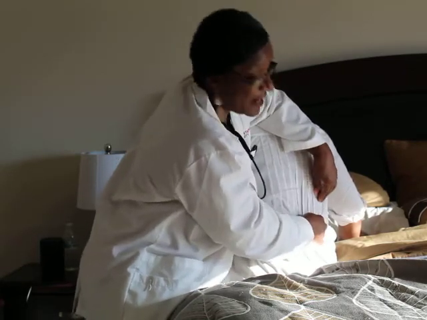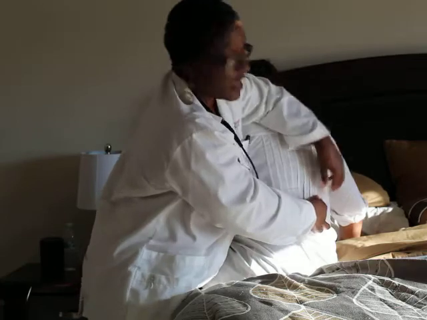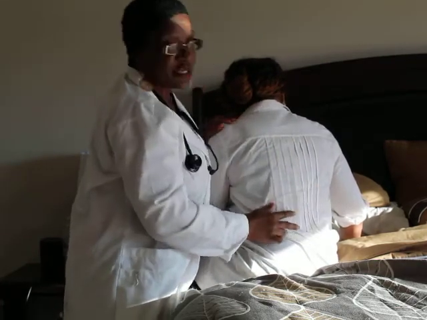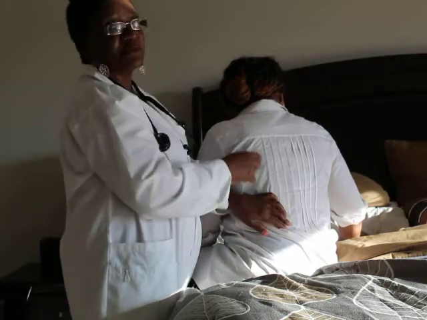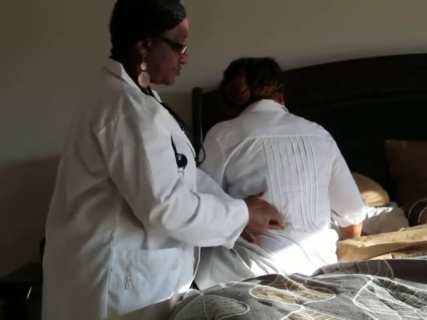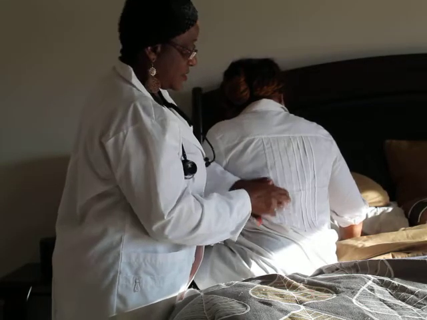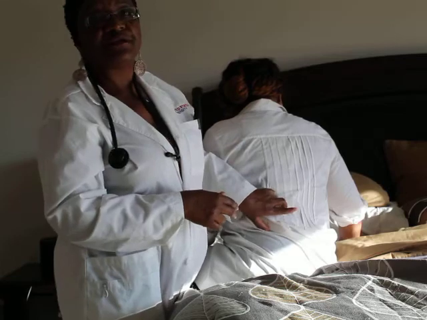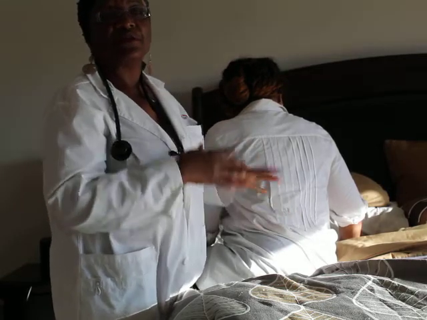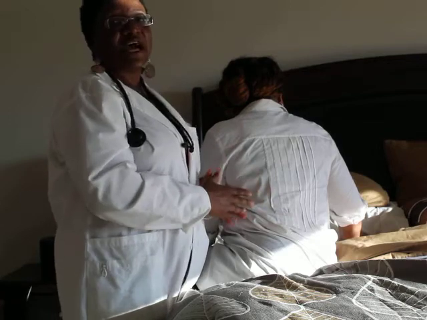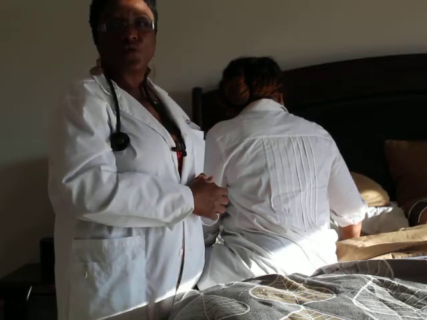Then here I mark it again, and at this point I need to measure this. The same thing I have to do on this side: ask the patient to exhale, and then I will mark it again where it ends. At this point, I measure both sides, and they're supposed to be equal.